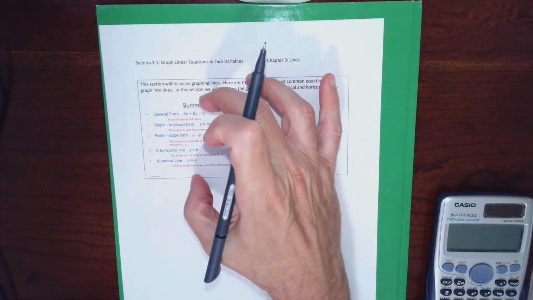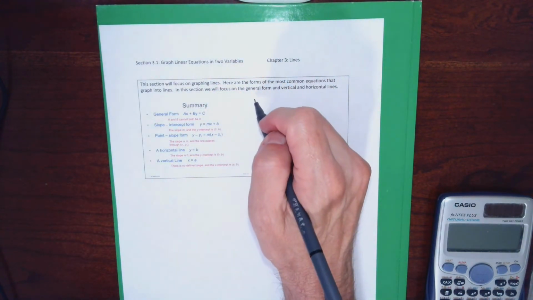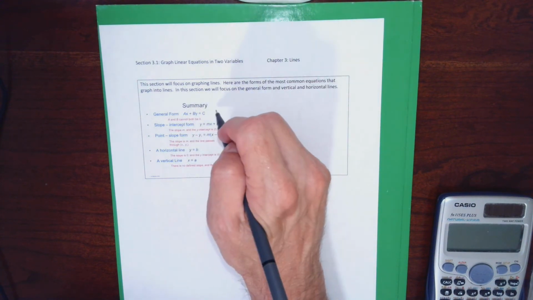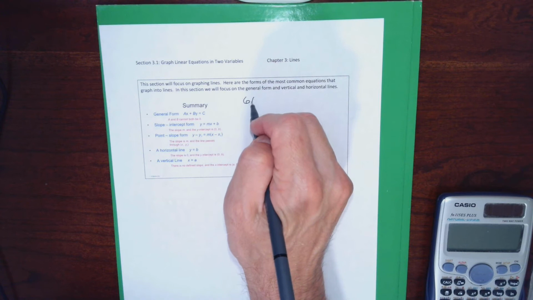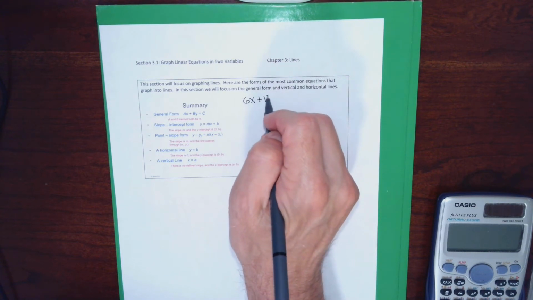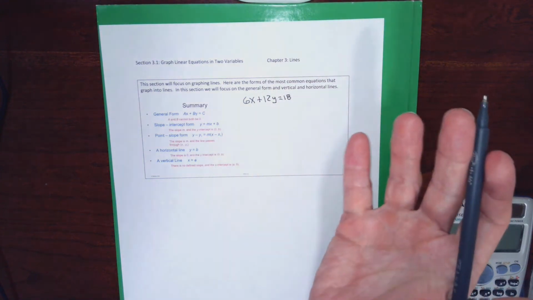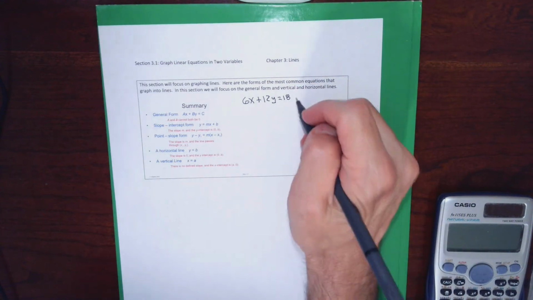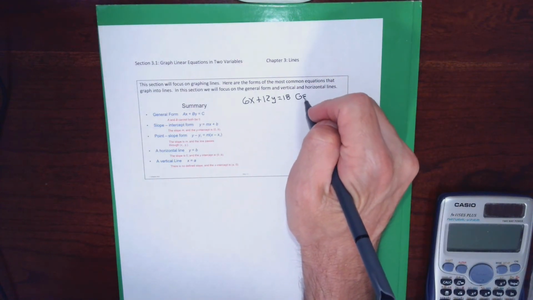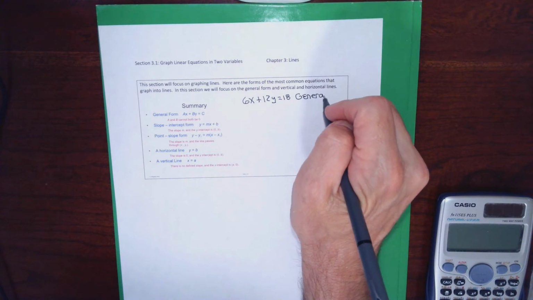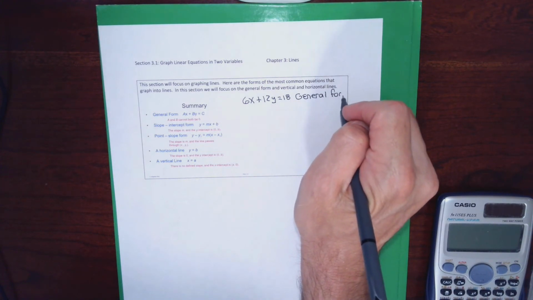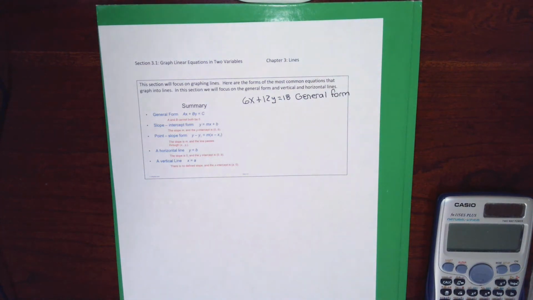So we're focusing on lines in this section, and in section 3.1, when we started graphing, we graphed equations, maybe in the form 6x plus 12y equals 18. We plugged in 0 for x, plugged in 0 for y, got a third point. This is called a general form. When we get into section 3.3, when our goal is to create an equation for a line, the general form isn't very handy in terms of helping us create an equation. That form exists, but we're not going to use it in this video.